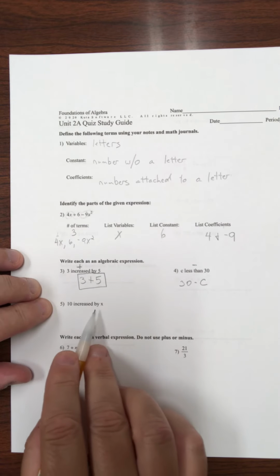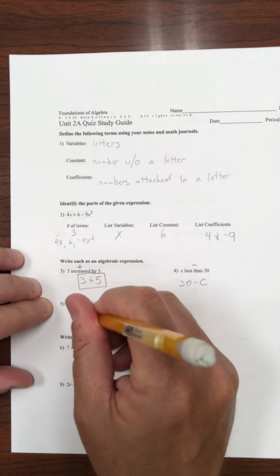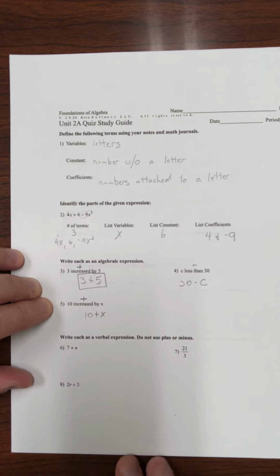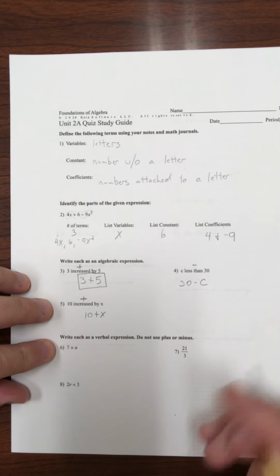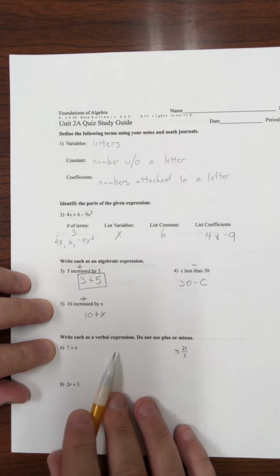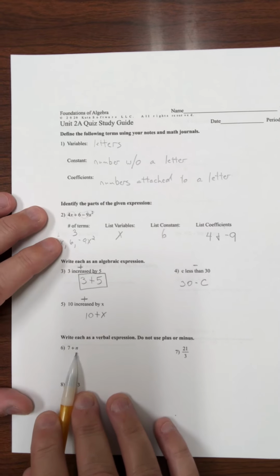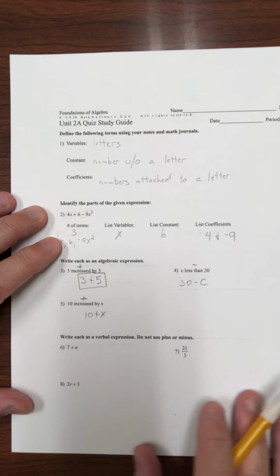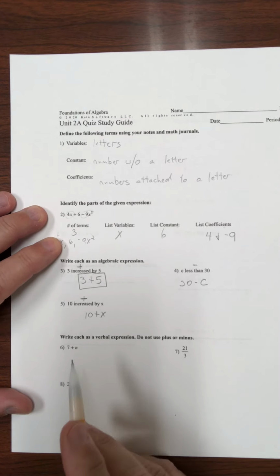10 increased by X. Well, increase is addition. It is not one we have to flip, so I can just write it 10 plus X, okay? So now we're going to go backwards. They're giving us the expression, we have to write the expression. It's given to us as an algebraic expression. So there's lots of correct answers on these, but I'm just going to give you one for each one.